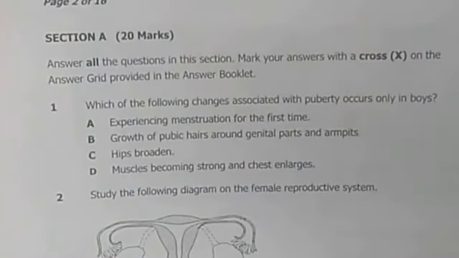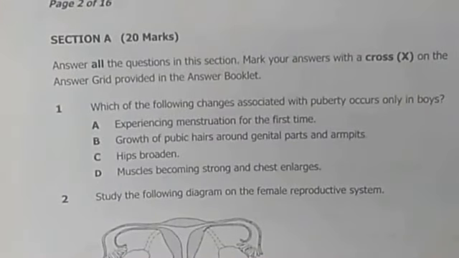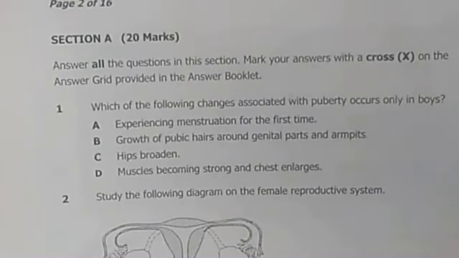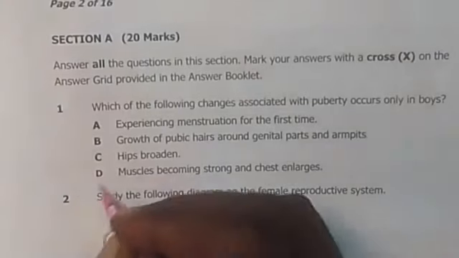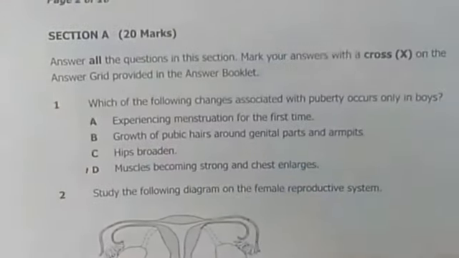Experiencing menstruation for the first time: boys do not menstruate, so they don't go for a period. The growth of pubic hair around genital parts and armpits: this is not only for boys, even girls develop hair in the pubic area and the armpits. Hips broaden: no, this one is for girls. Boys don't broaden their hips when they reach puberty. D, muscles become strong and chest enlarges: that is for boys. So the correct answer here was D.